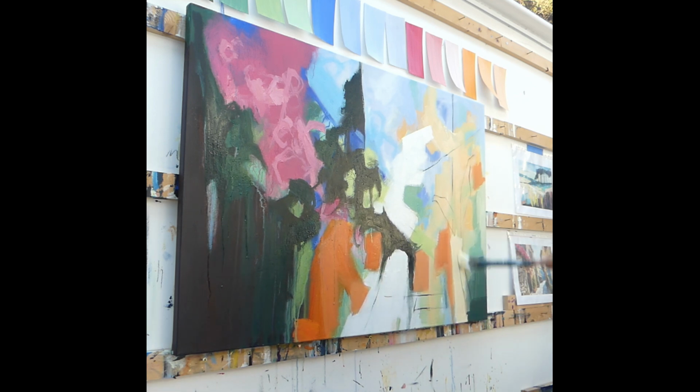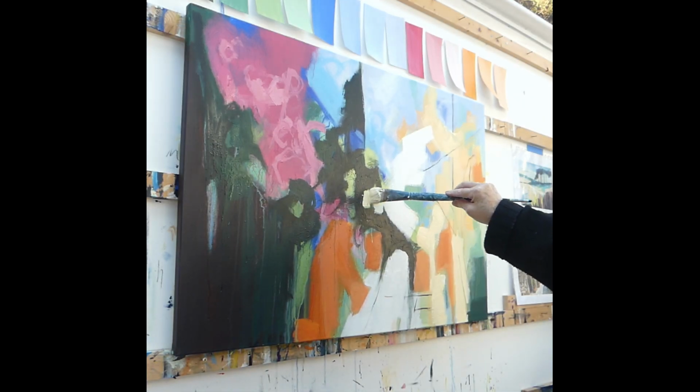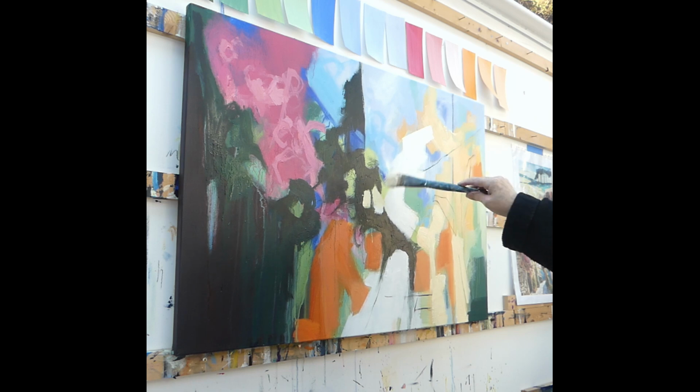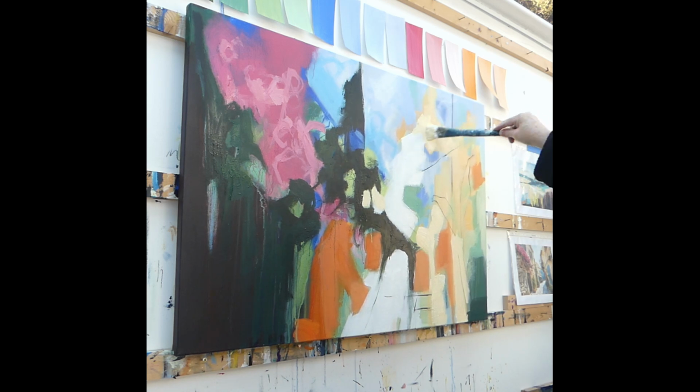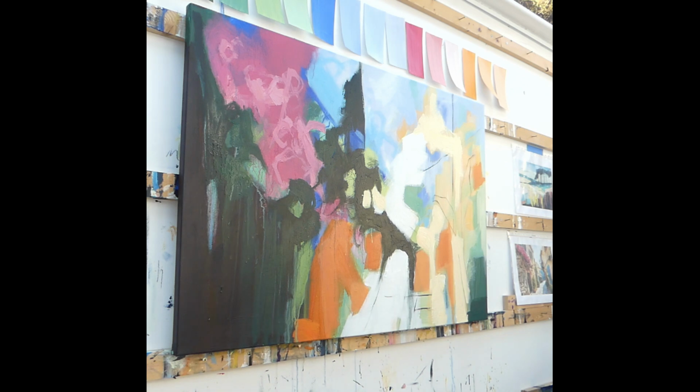There, you see, you can feel that you need more light there. Yes, I just really wanted to put this light here in the middle. Extending the light.